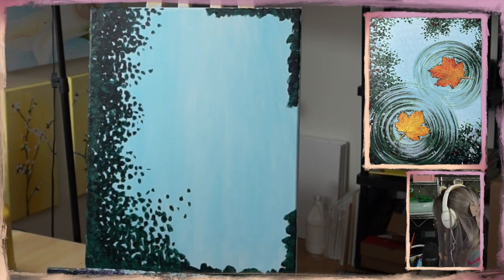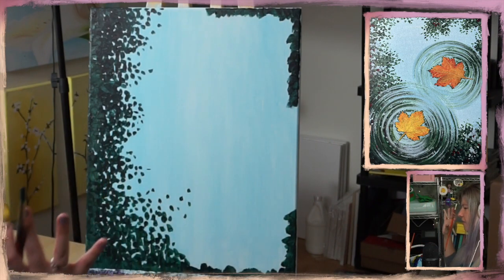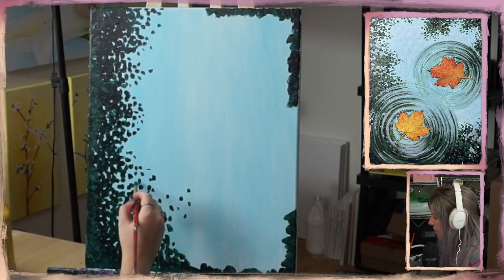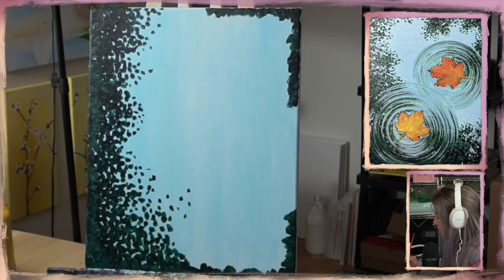A couple tricks I use as I'm painting all these leaves, just to get a sense of how much I'm adding, if I want to add more, is I do one of two things. Number one, I squint. You might see that sometimes I'm squinting at my canvas. It's not because I have bad eyesight, I swear.